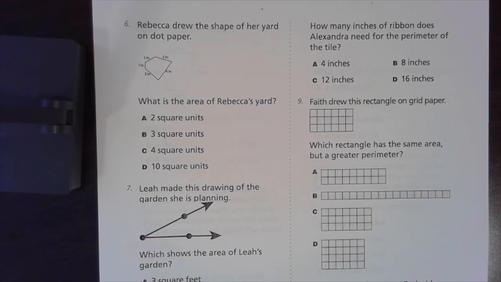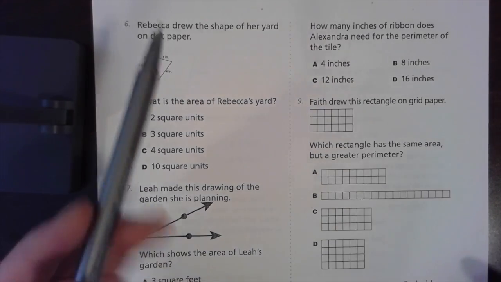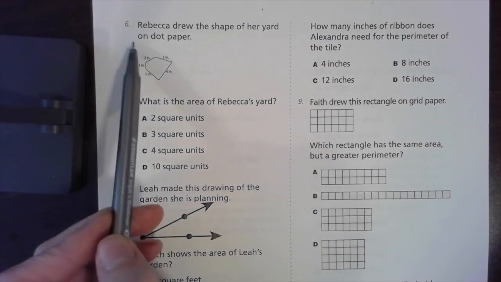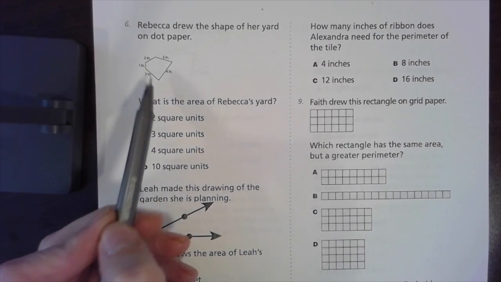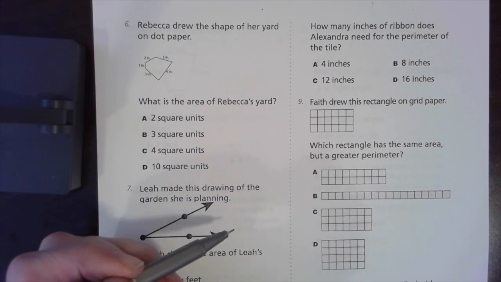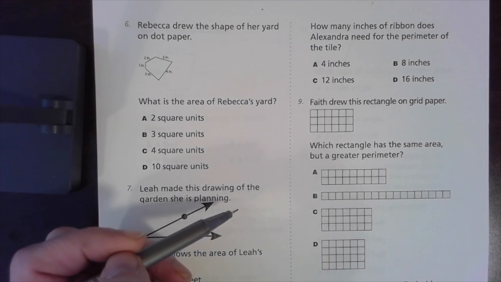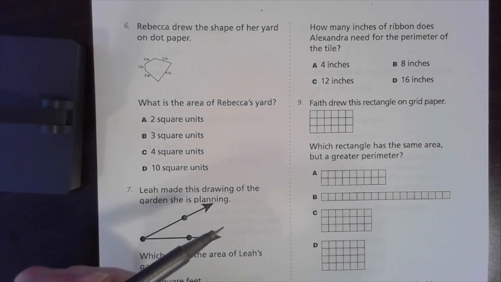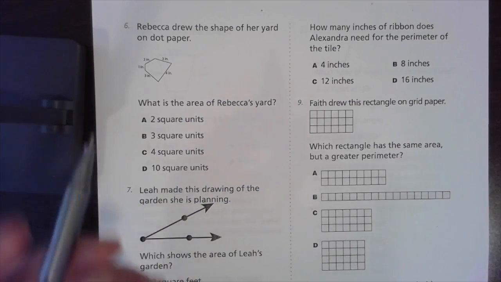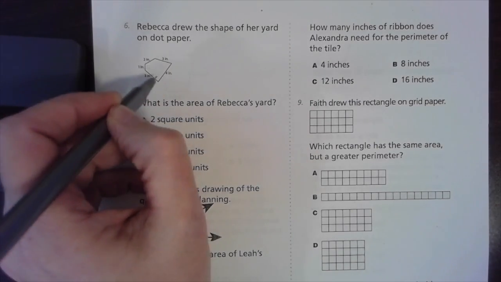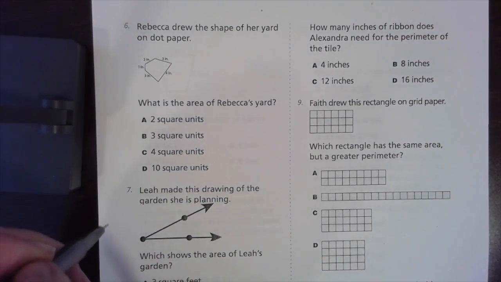So with number 6, we come to the first mistake. It says, Rebecca drew the shape of her yard on dot paper. Rebecca's yard is not a regular polygon. We don't know how to calculate the shape of an irregular polygon because I would have to put it on an XY axis and plot the points.